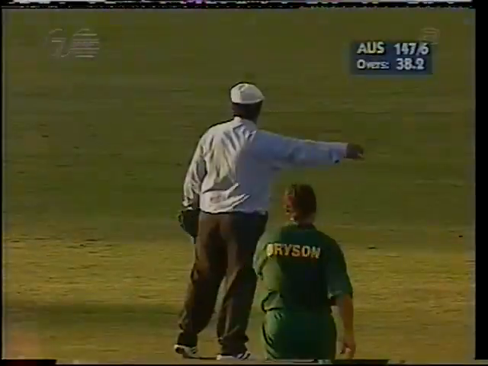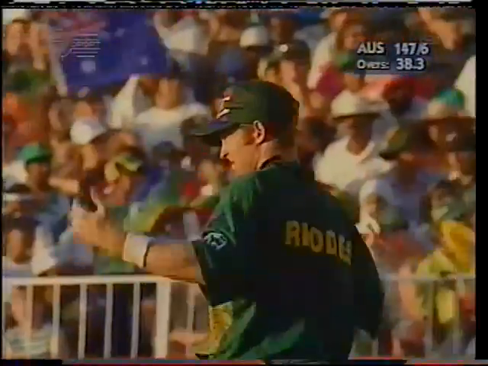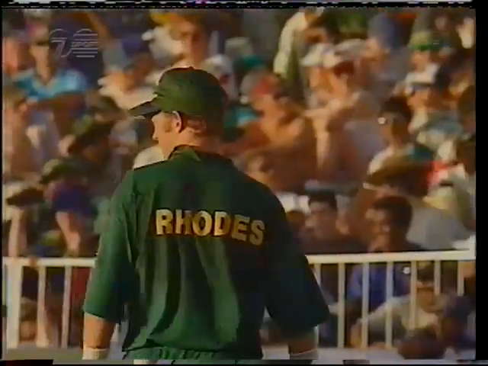Lovely shot by Shane Warne, just getting past backward point and going to the boundary. So a couple of boundaries in the last over, just trying to split this field up. Johnny Rhodes saying, I need some sunglasses. The sun's setting in his eyes. So it's just a bit damp deep underneath, so it's coming off a bit slower.